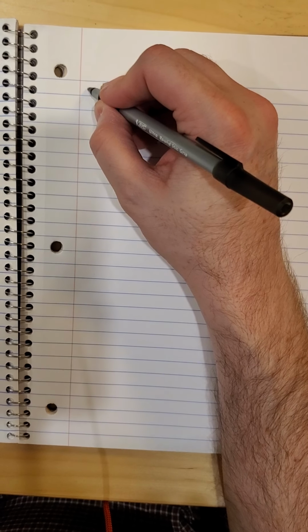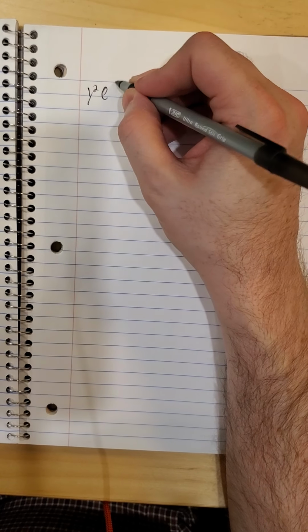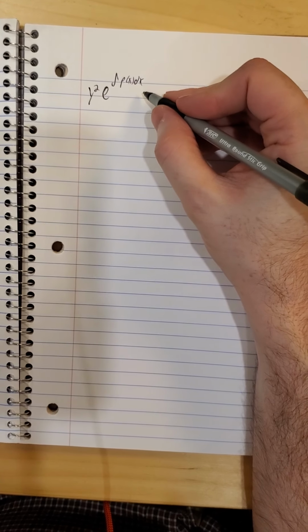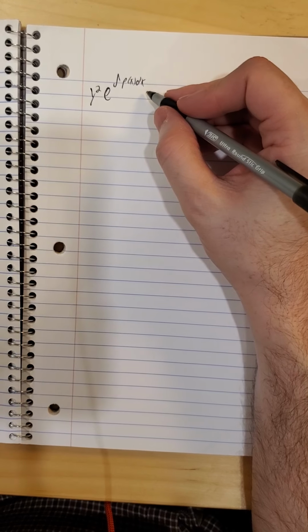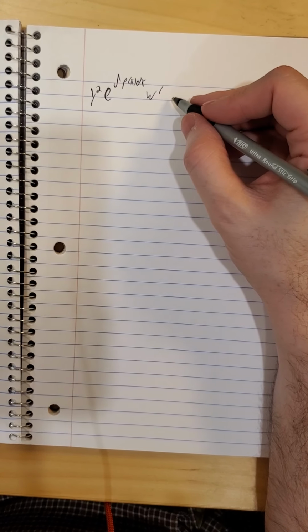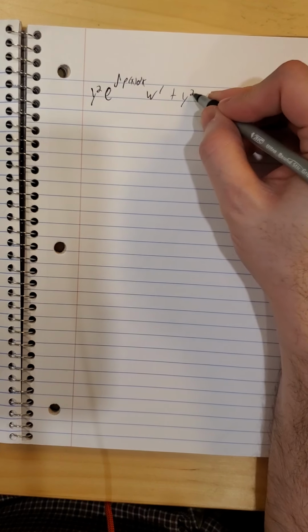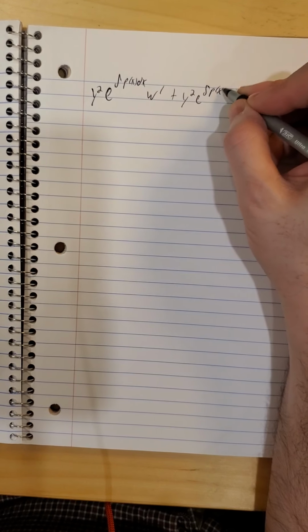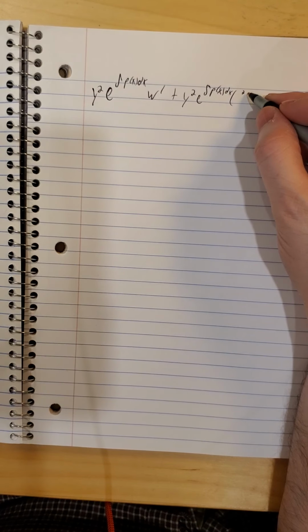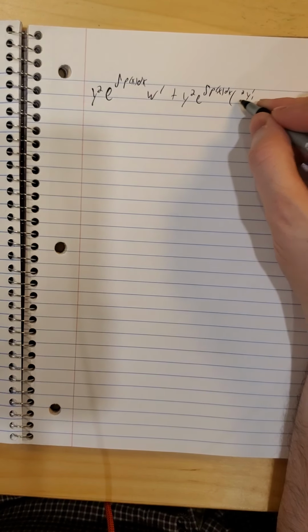So now we have y squared e to the integral of p of x dx, or just p dx if you want to shorten it down, multiplied by w prime. And then we have plus y squared e to the integral p of x dx multiplied by, we had 2y prime over y plus p times w equals, and then 0 times anything is 0.